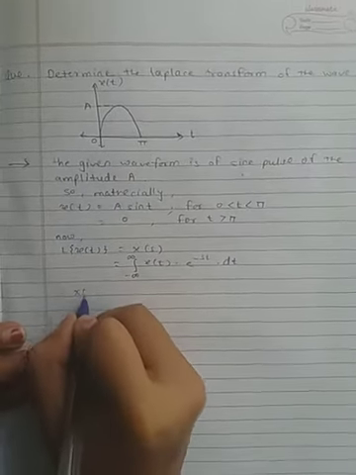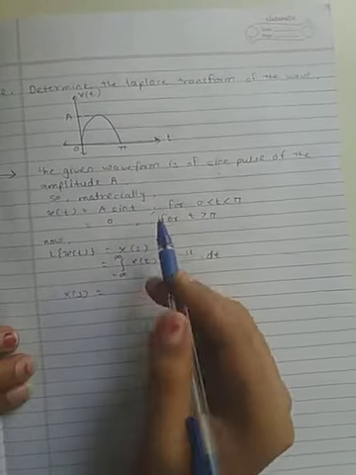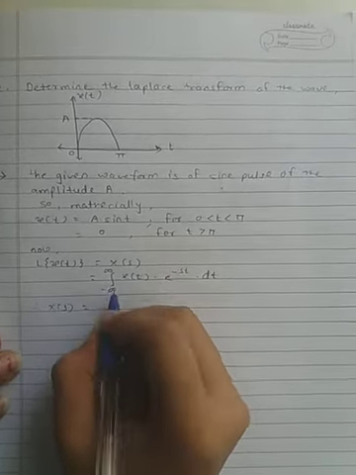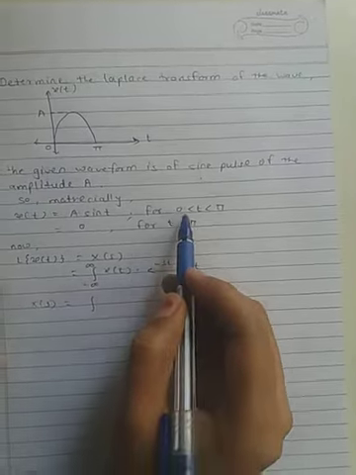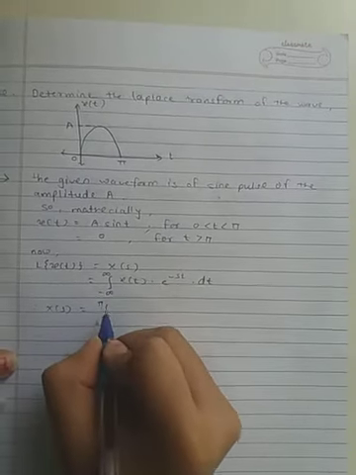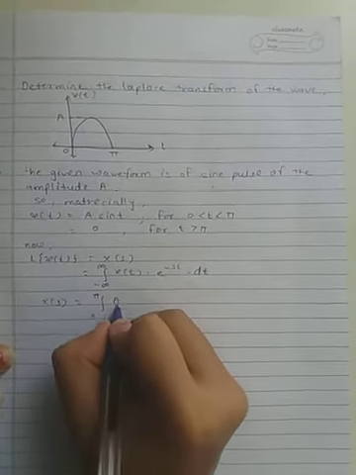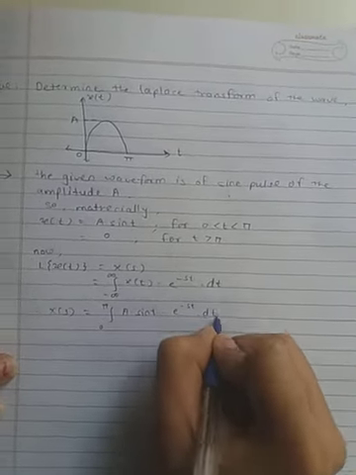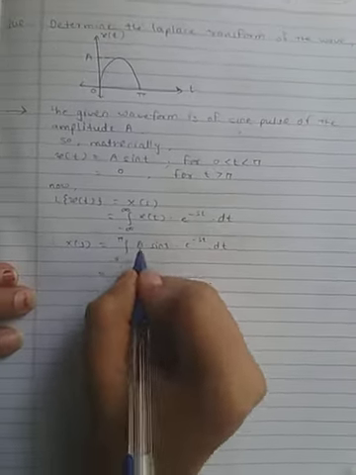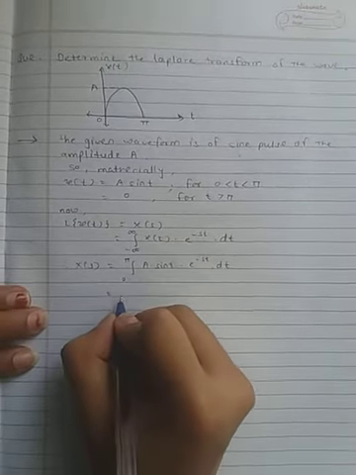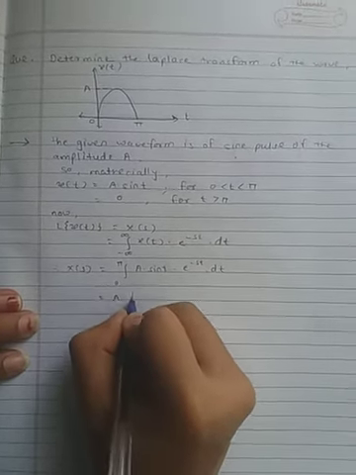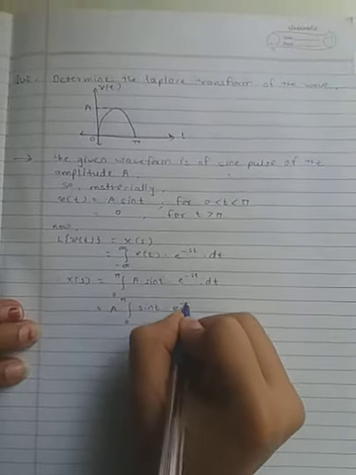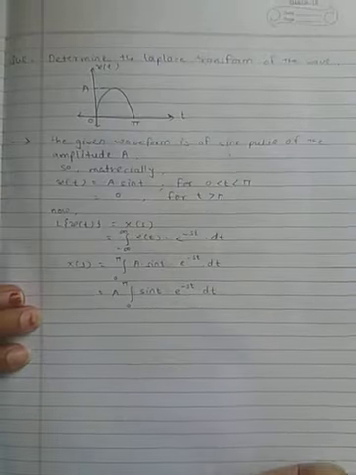Now X of s equals, we have to put the equation of x of t in this equation, and its region is 0 to pi. So integration from 0 to pi of A sin t into e raised to minus st dt. A is a constant, so we can take it outside. Therefore A into integration from 0 to pi of sin t e raised to minus st dt.